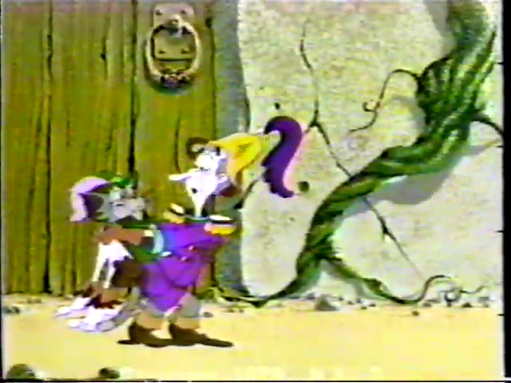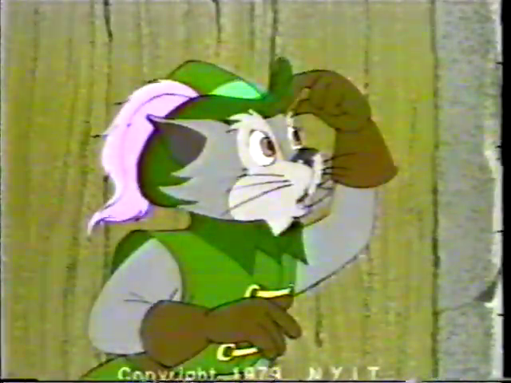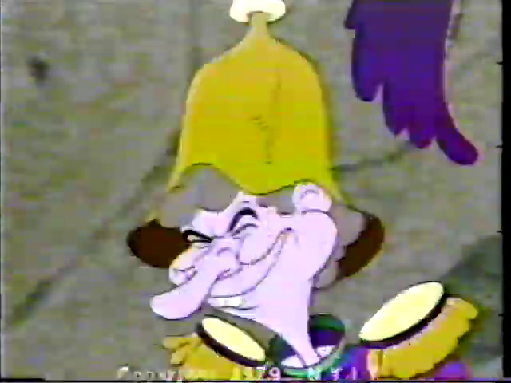I saw that one yesterday. It's full grown now. You should have seen it when it was a baby. This is from Puss in Boots, which was a stage play, and the soundtrack was taken from the stage play. And this is just a test that was made for that.